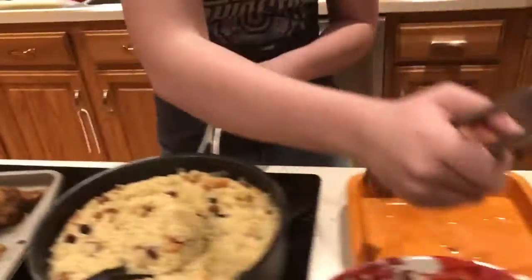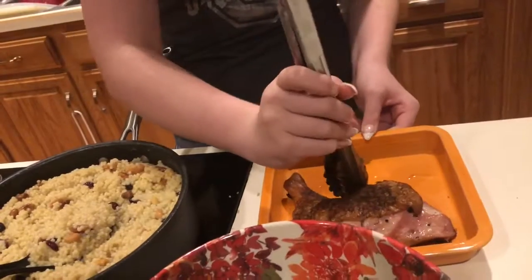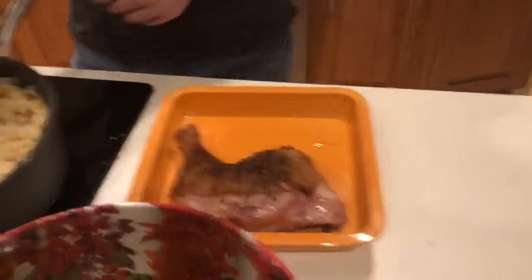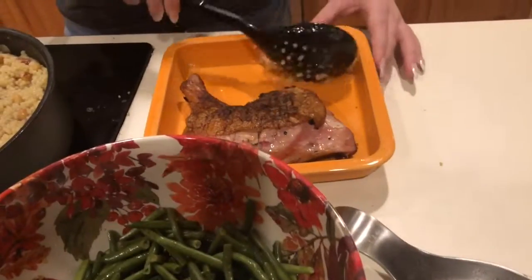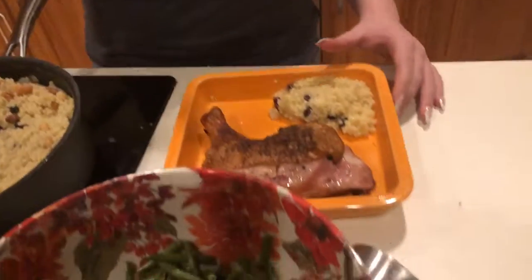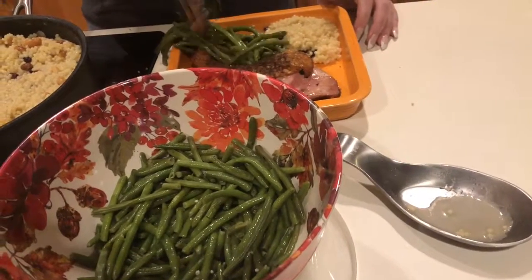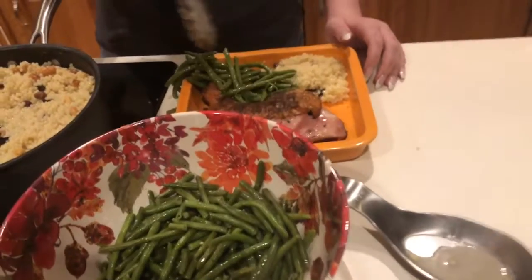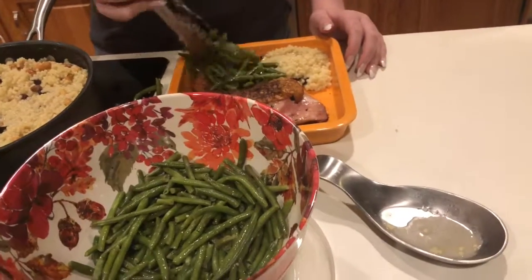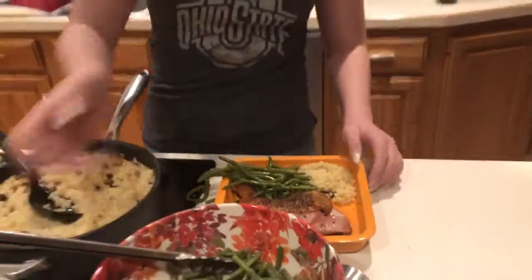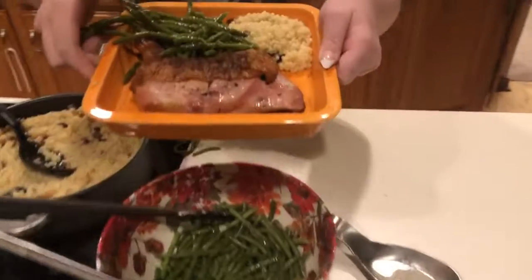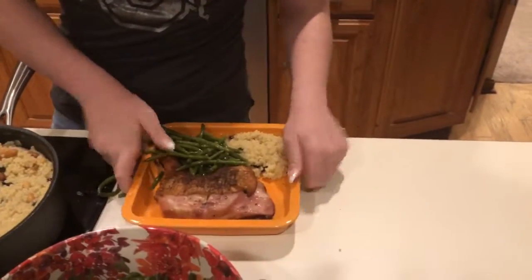Okay. Let's take this one, place it on the plate. Take some of our couscous, plate it. Take some green beans and plate them as well. Some falling off. All right. And there you have it. That is osmosis and diffusion with cooking.